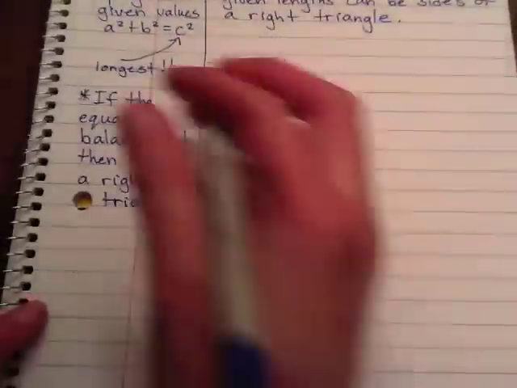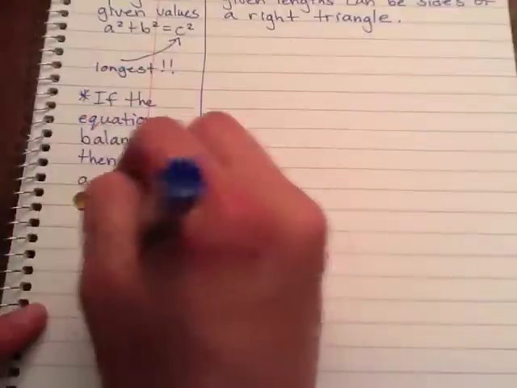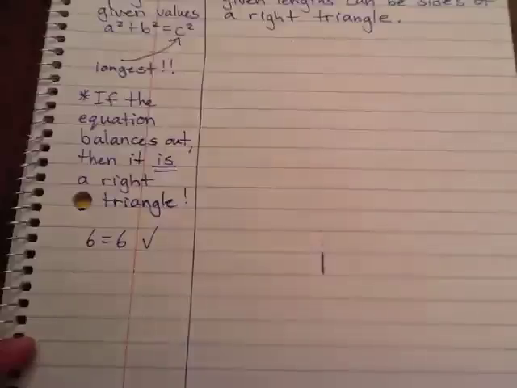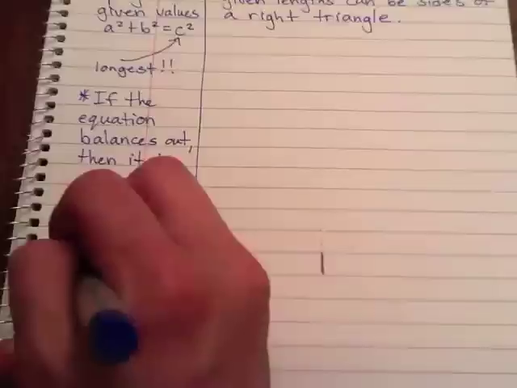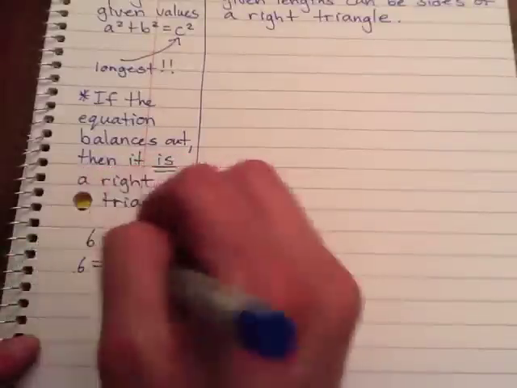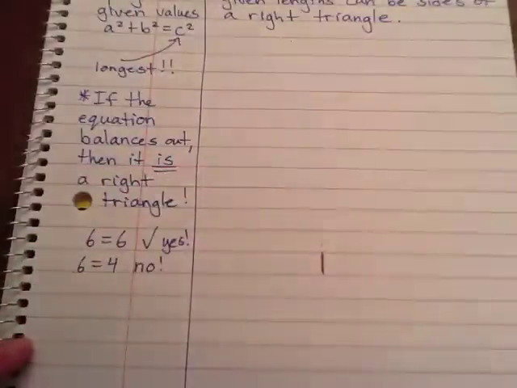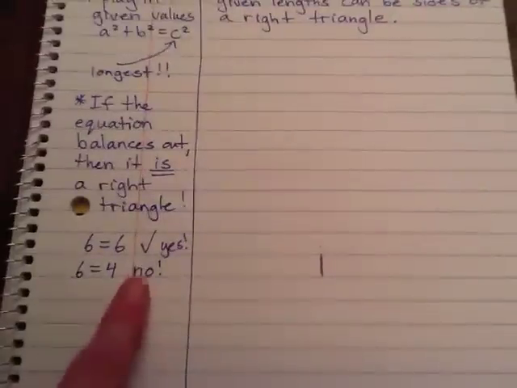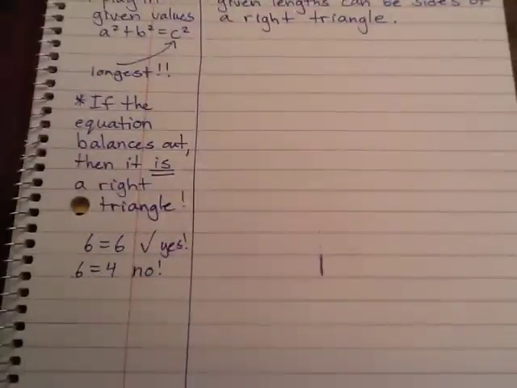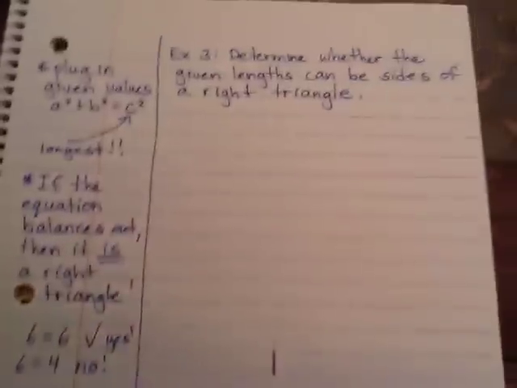So, for example, if I got something like 6 equals 6 at the end, then that is a right triangle. But if I had something like 6 equals 4, then no, it's not. It didn't balance out. So A squared plus B squared wasn't equal to C squared. So let's try a couple of these.